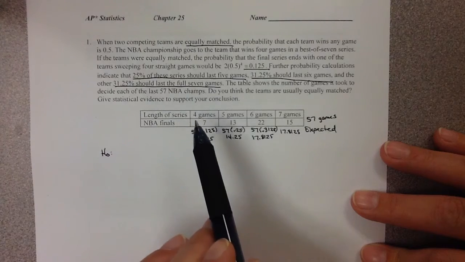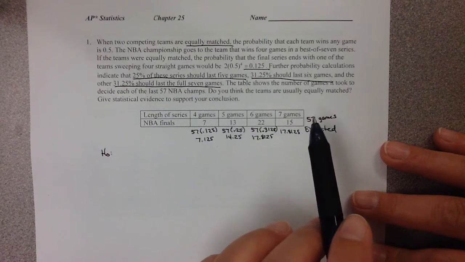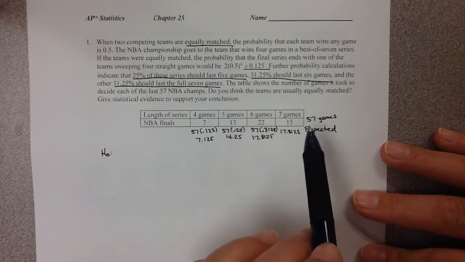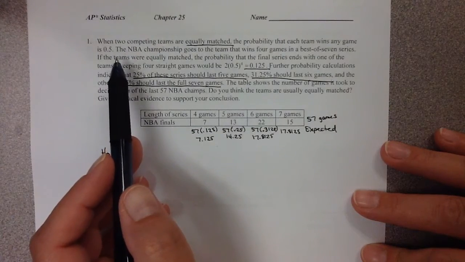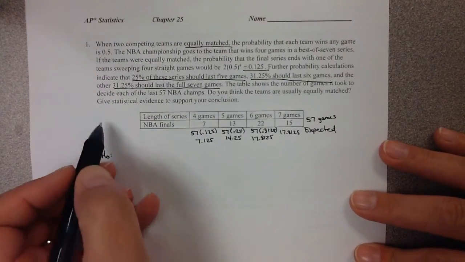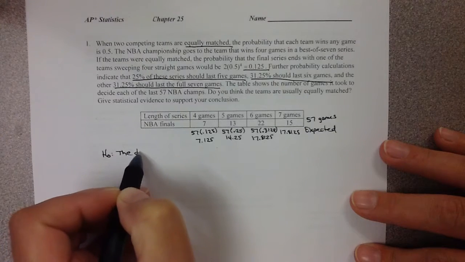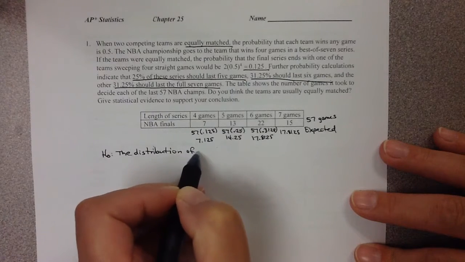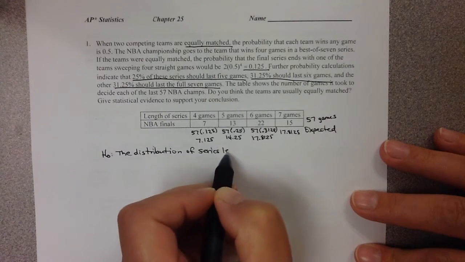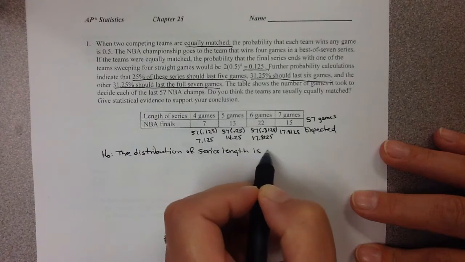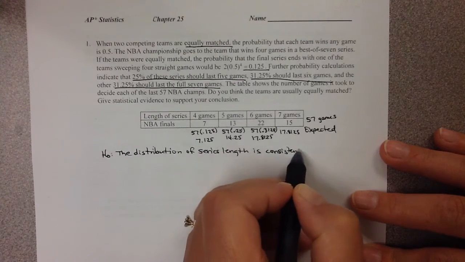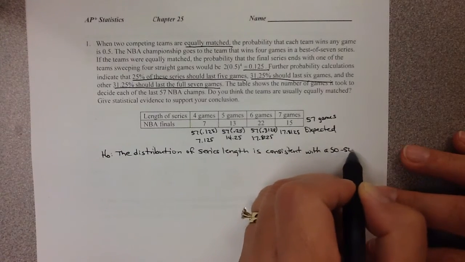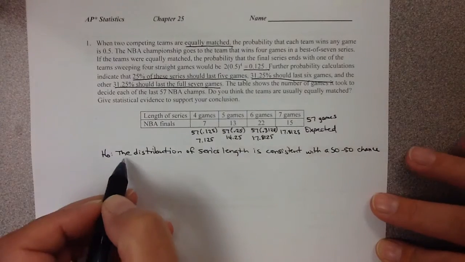The null hypothesis is: do these 57 matches indicate that the distribution of the length of a series is consistent with that 50-50 chance for each team?